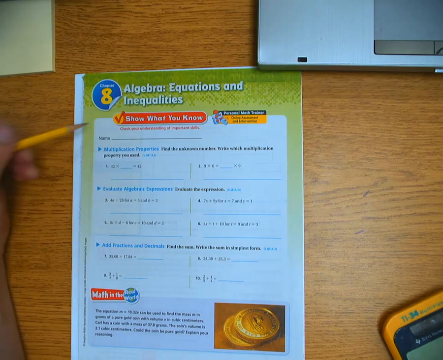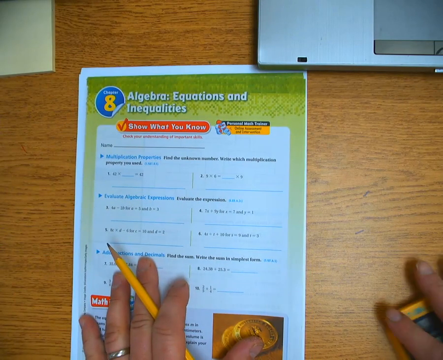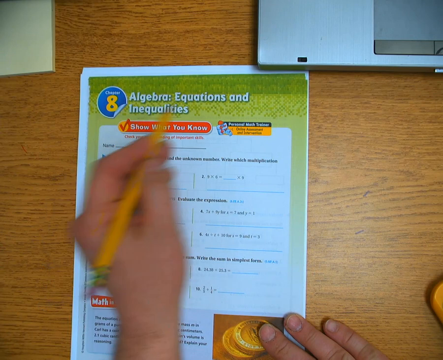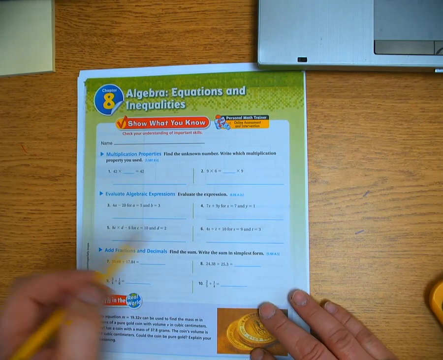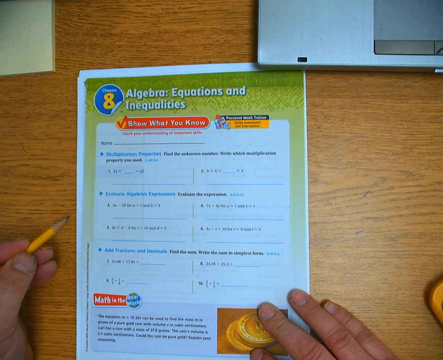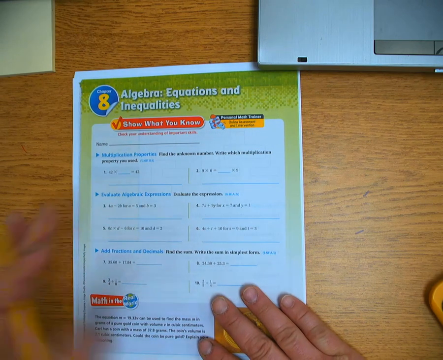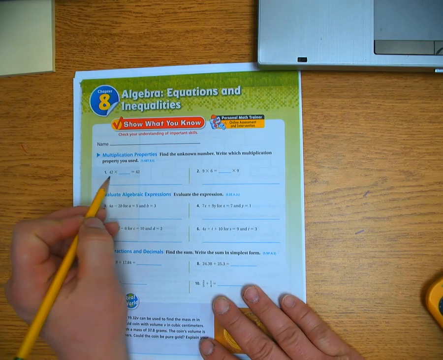Okay, this is the beginning of Chapter 8, Algebra, Equations, and Inequalities. This is the end of the chapter. This is the beginning, and it piggybacks what we've already been doing. This is the show what you know based upon all the previous lessons. So let's just walk through this.